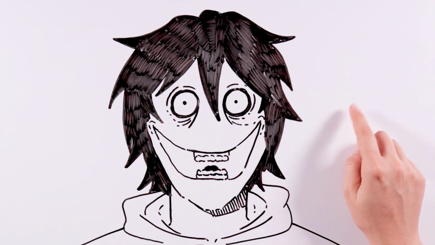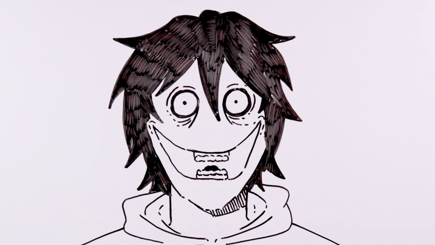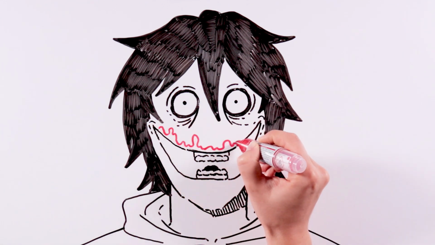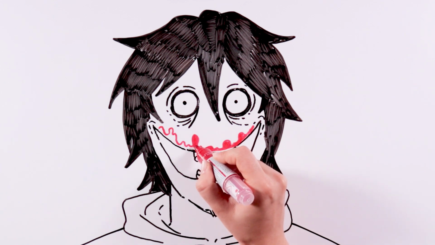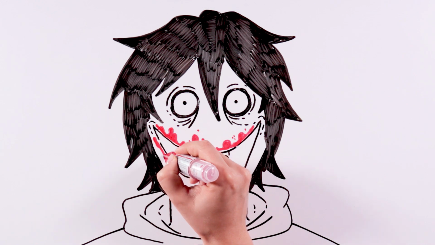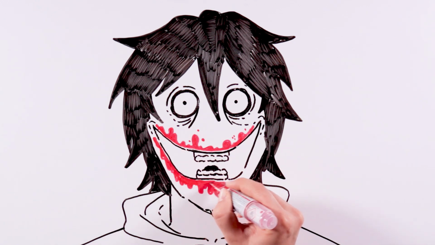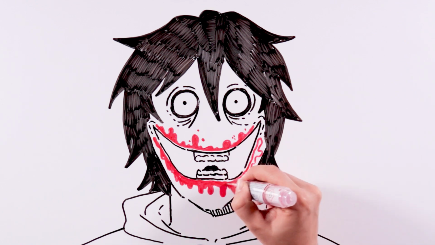Don't you see something missing? Of course, the red touch. Let's draw the blood all around his beautiful smile. Make big and small waves to break the pattern so they don't all look the same. You can also add small splatters around for an extra touch.